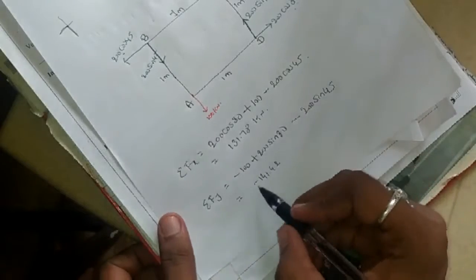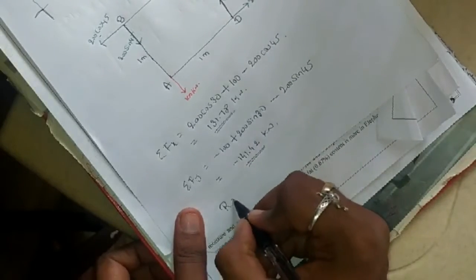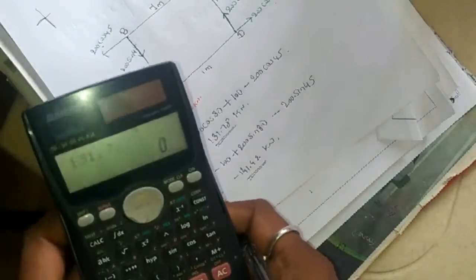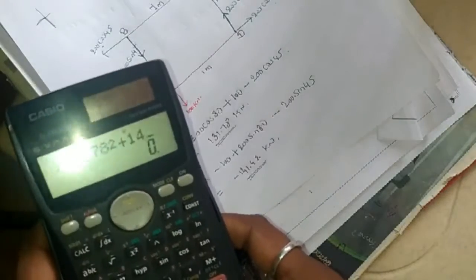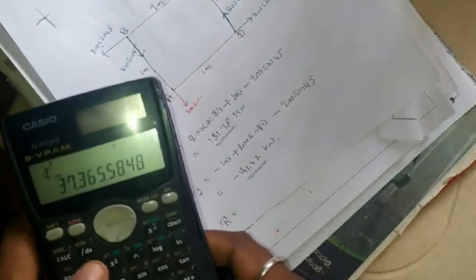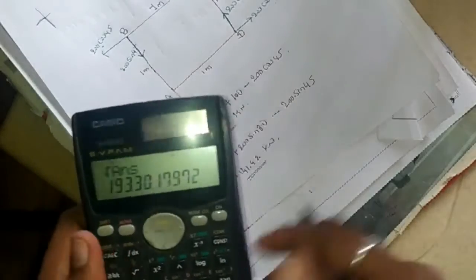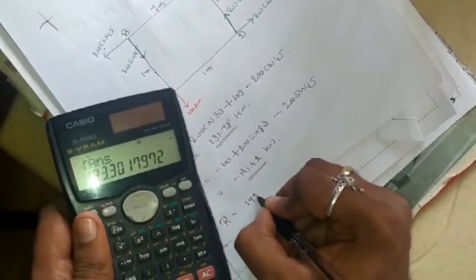So summation fx is 131.78 and summation fy is minus 141.42 kilonewton. Now we know the formula. R is equal to the square root of summation fx squared plus summation fy squared. So the square root of 131.78 squared plus 141.42 squared. The answer is 193.30 kilonewtons.